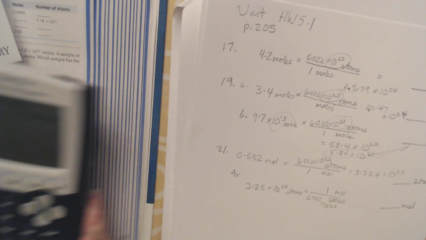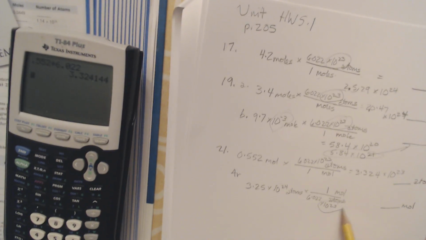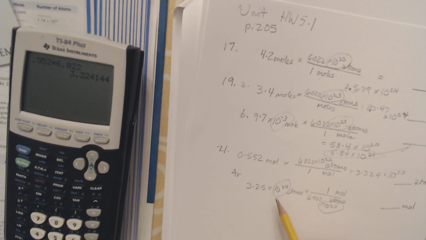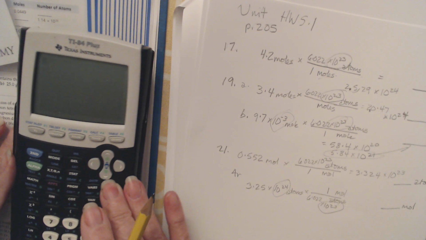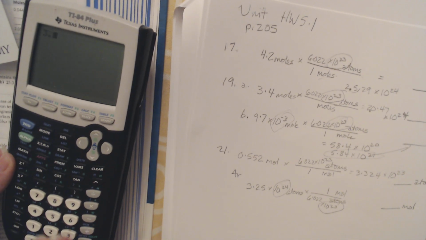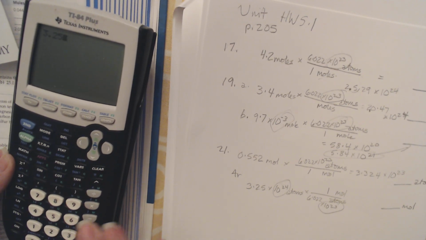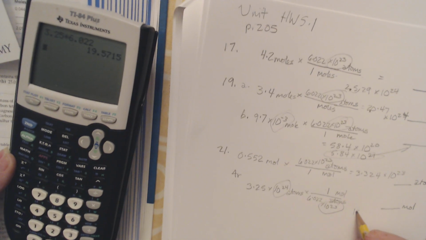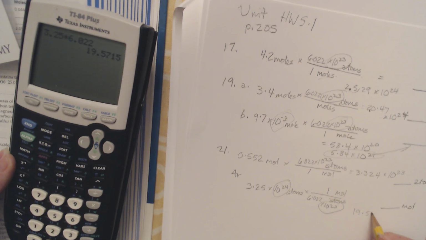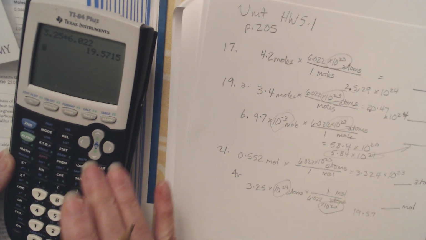So I'm going to circle my exponents because I'm going to come back for those. And I'm just going to do my 3.25 times 6.022 equals, and I get 19.57. Oh, no. Okay, shame on me. Hold on.